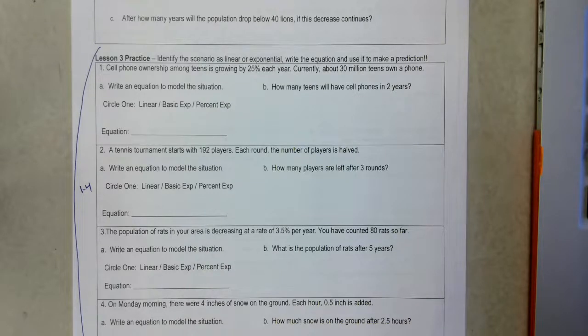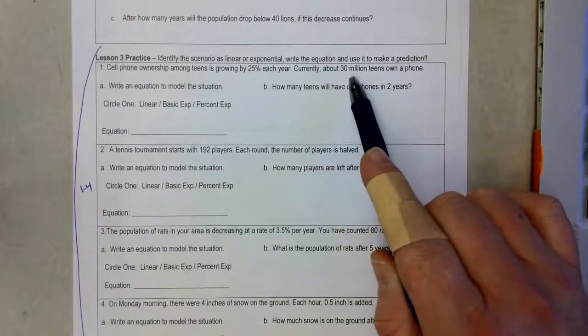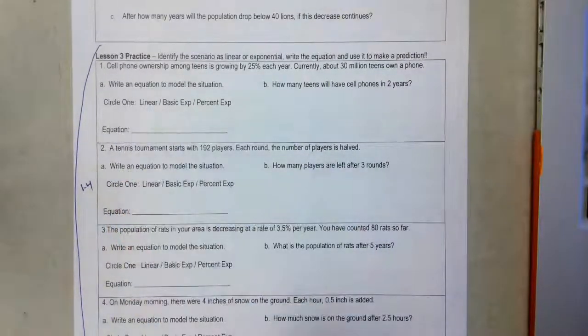So in this case, number 1, cell phone ownership among teens is growing by 25% each year. Currently, about 30 million teens own a phone. All right, so we are going to write an equation to model this situation. We're going to predict how many teens will have cell phones in 2 years.